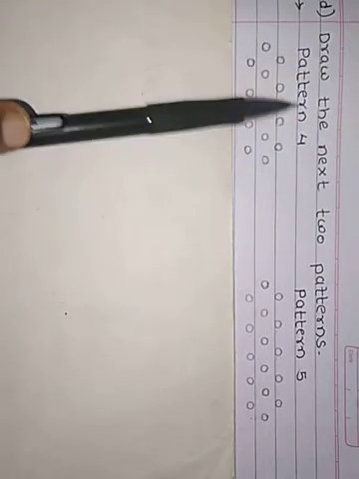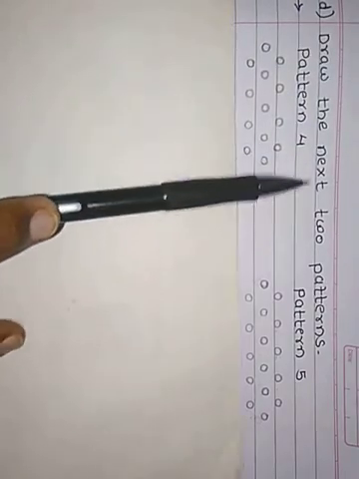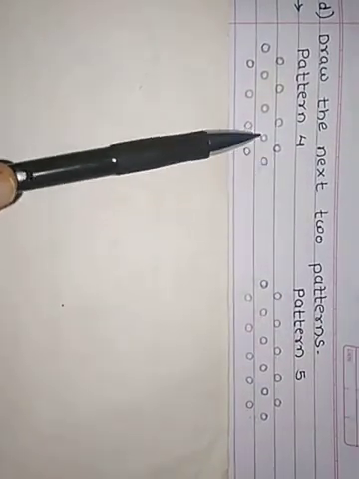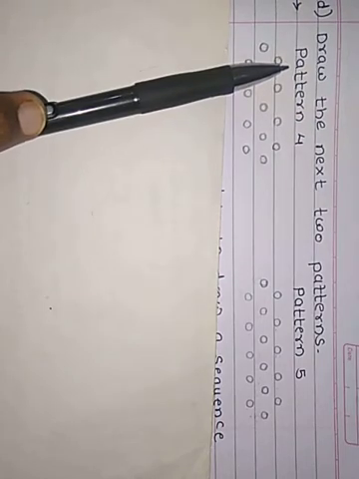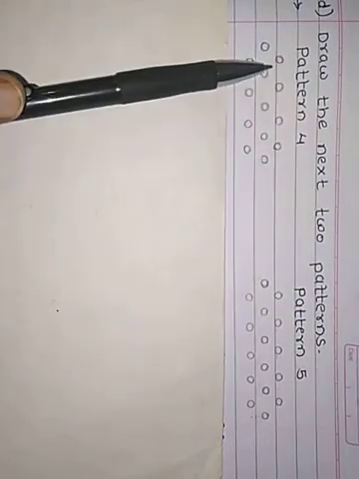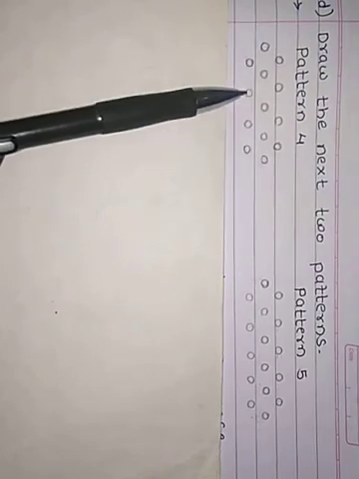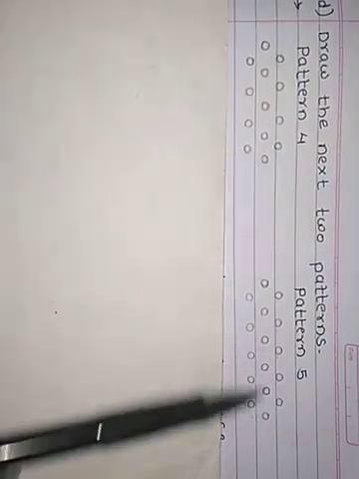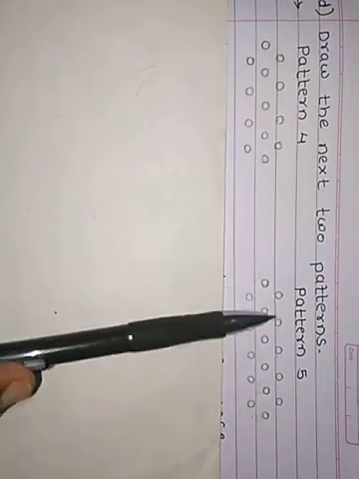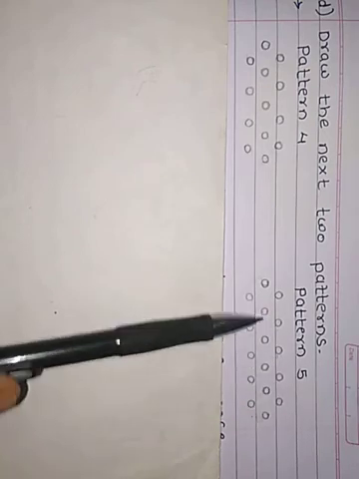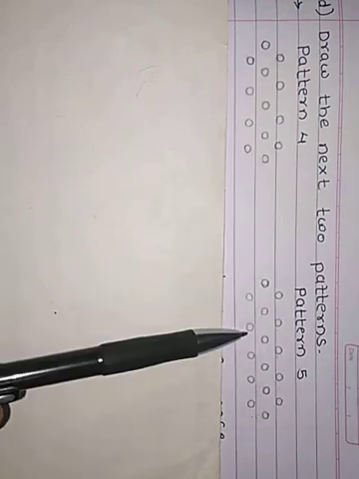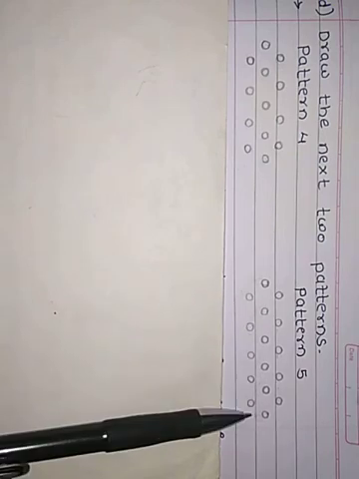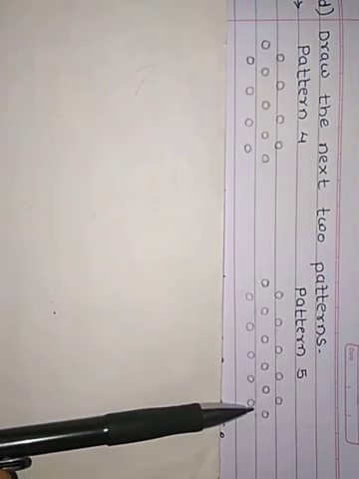Therefore, see here, fourth question: draw the next 2 patterns. What will the fourth pattern be? See here, in the third pattern, how many dots are there? We have 10 dots. So in the fourth pattern, we will have 1, 2, 3, 4, 5, 6, 7, 8, 9, 10, 11, 12 and 13. And in the fifth pattern, we have 1, 2, 3, 4, 5, 6, 7, 8, 9, 10, 11, 12, 13, 14, 15 and 16 dots.